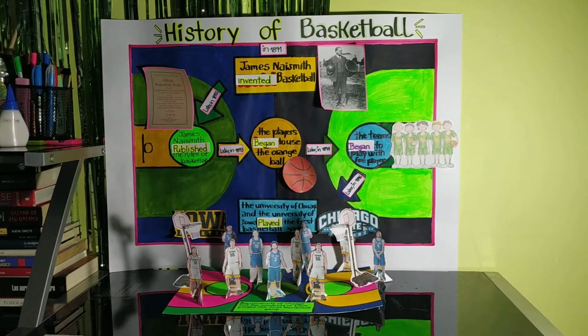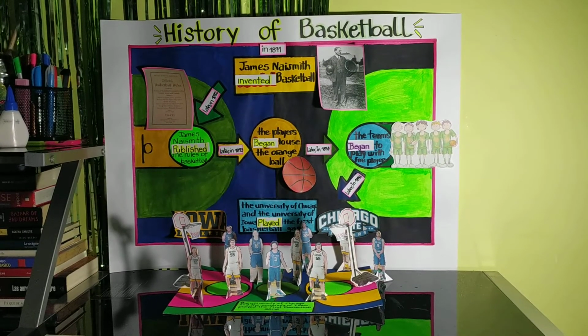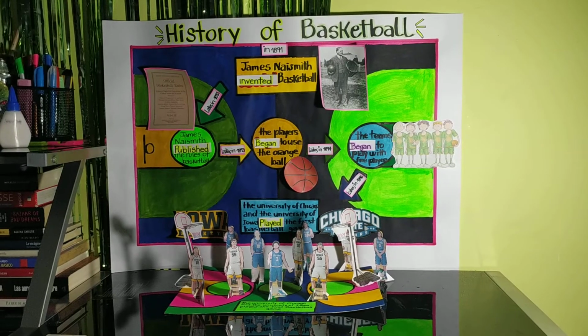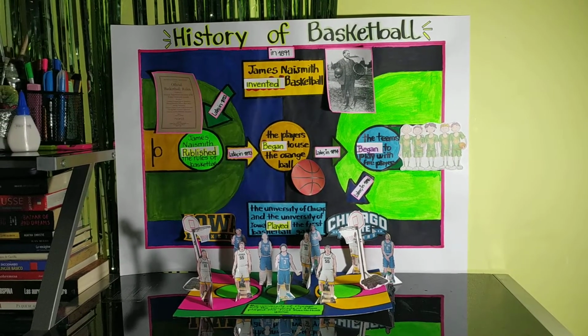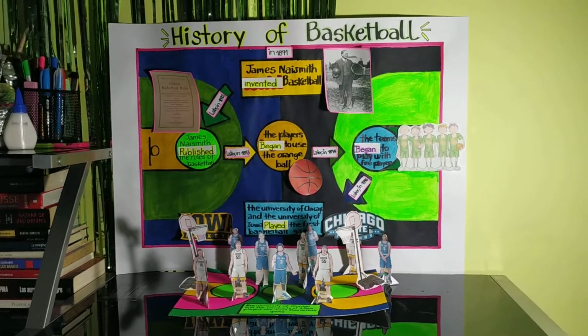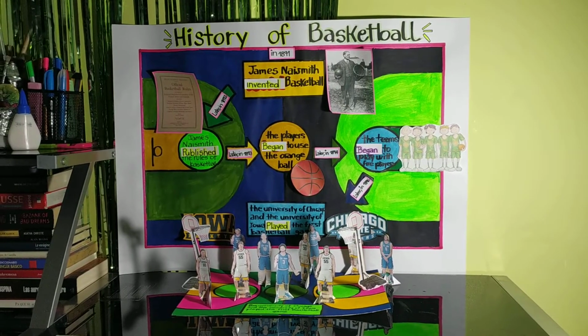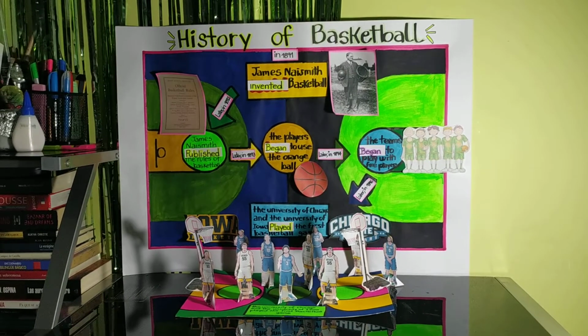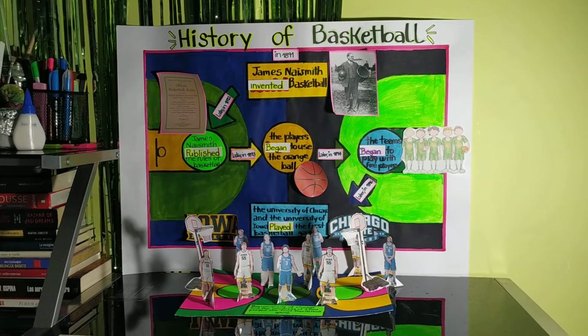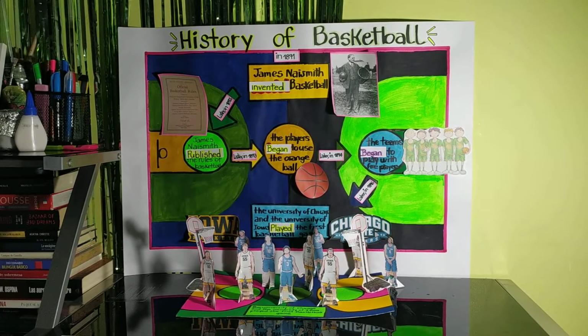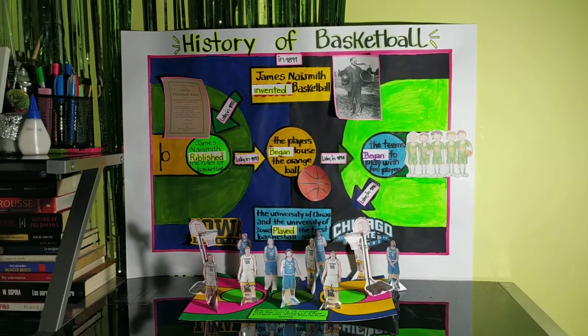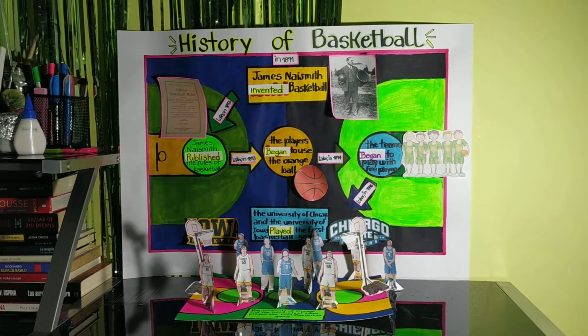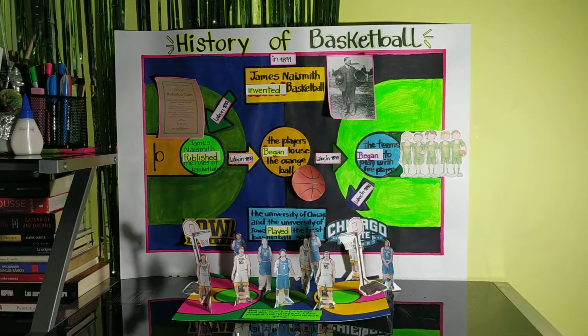The guiding question for this poster is what historical facts about basketball can we learn using diagrams, geometric shapes, and artistic techniques. In this case, I chose the area of history and social studies, so I searched for 5 historical events about basketball. The first one is when was basketball invented? It was invented in 1891.